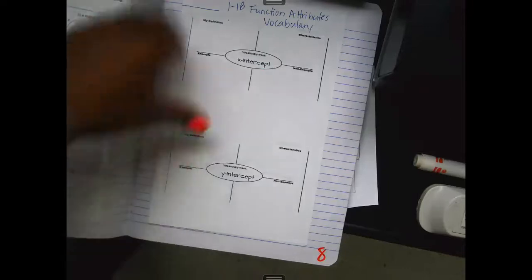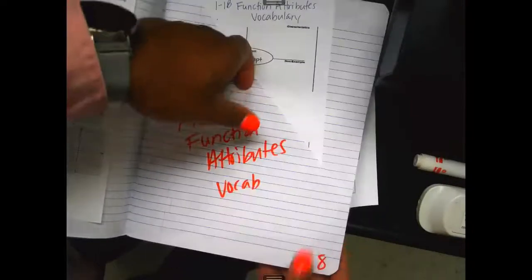All right, I made a pocket again. And again, to just make the pocket, you take the paper and you're going to fold it inward towards the side you want it on.